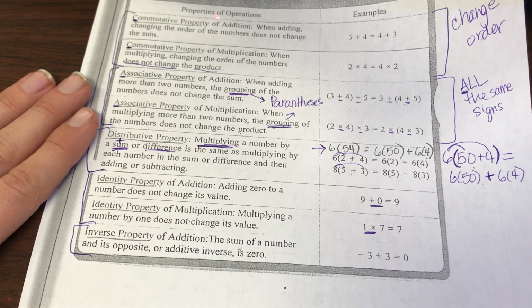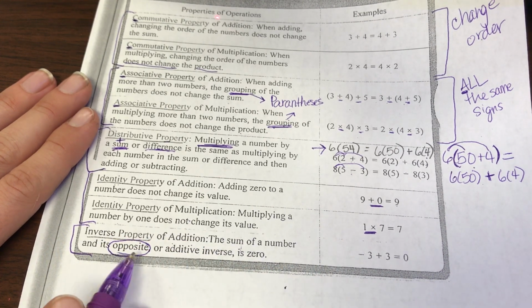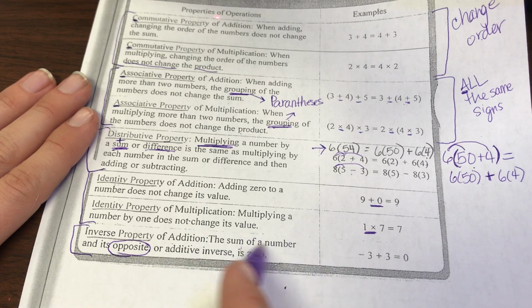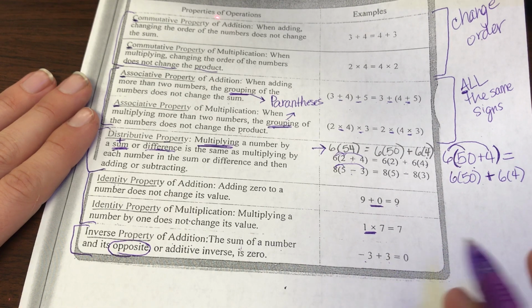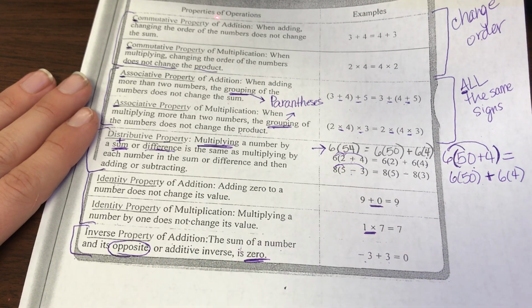Then you have the inverse property of addition. The inverse property of addition means that if you add opposites, if the sum of a number and its opposite, like negative 3 plus 3, or negative 10 plus 10, your answer is always 0. So that's the inverse property.